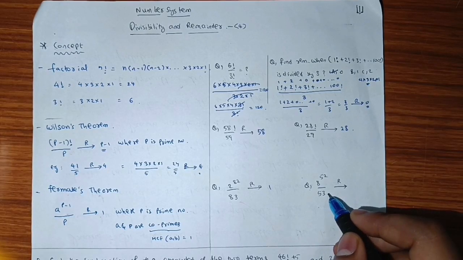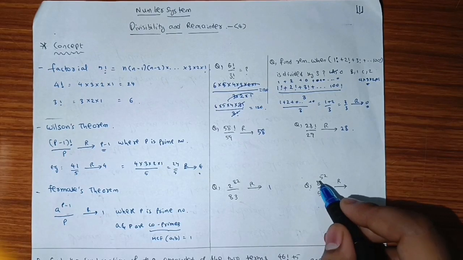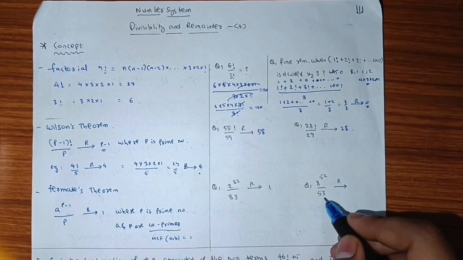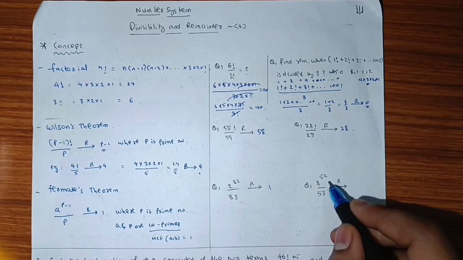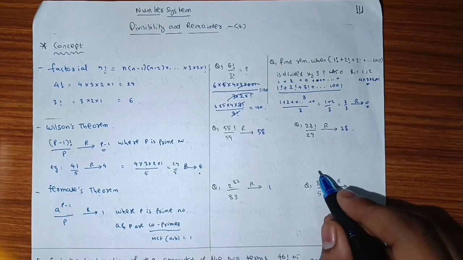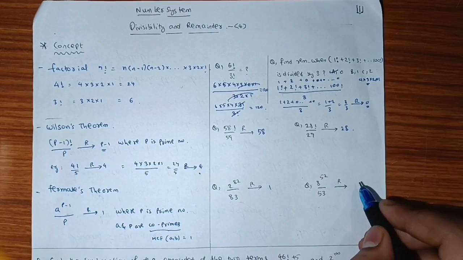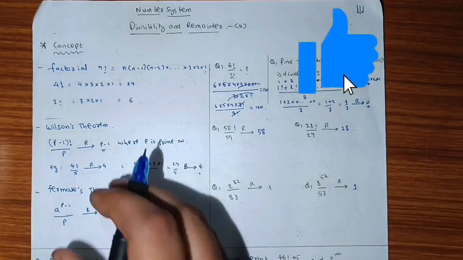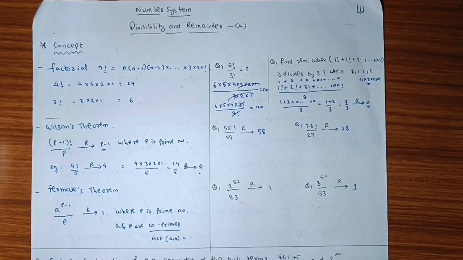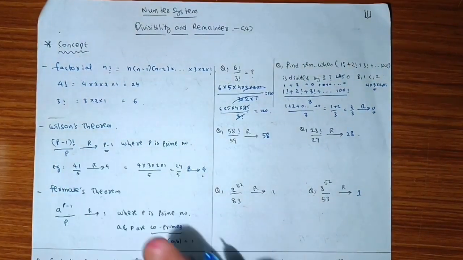Again, here 8 power 52 by 53, you need to check whether the denominator is a prime number or not. So the denominator is a prime number. Again, the numerator 8 and 53 are co-primes, and 53 minus 1 is the power of the numerator. Now the remainder will be 1. These three concepts will make it easy to solve the questions. Now let us see a few questions regarding this concept.